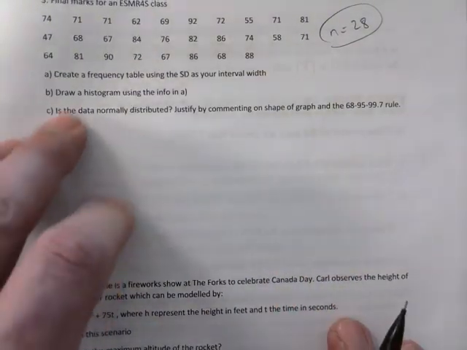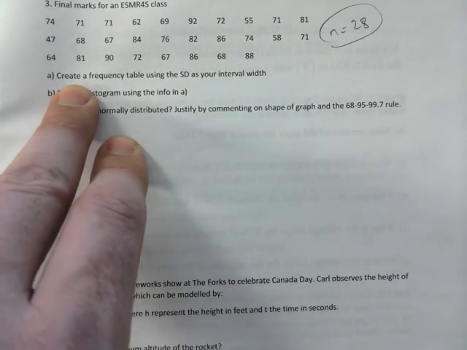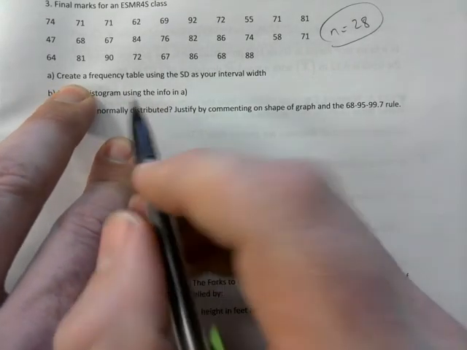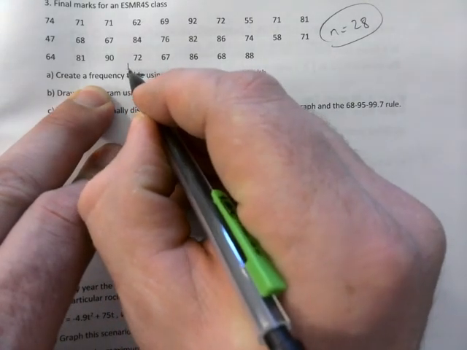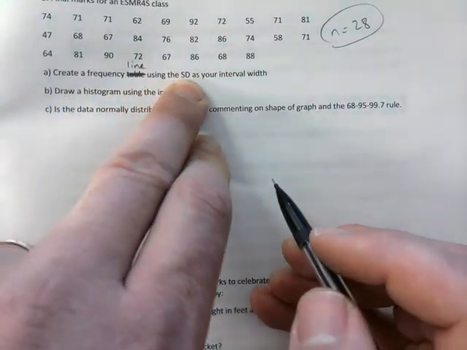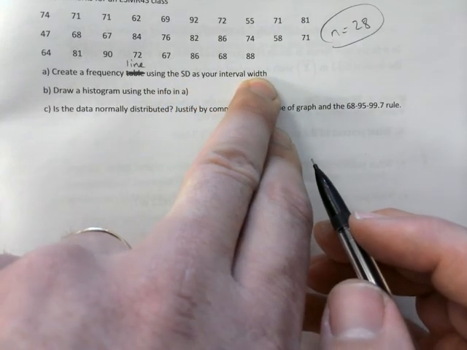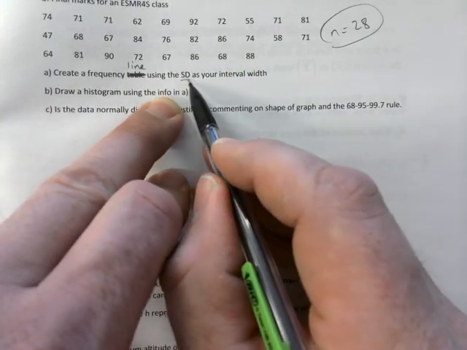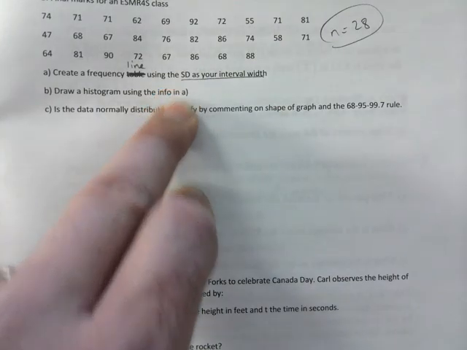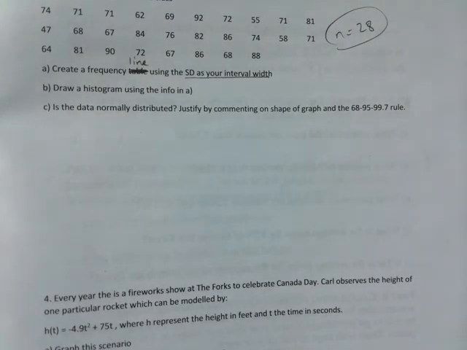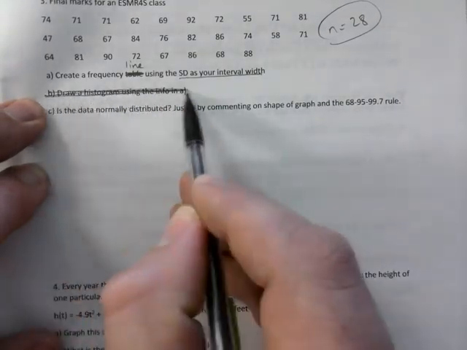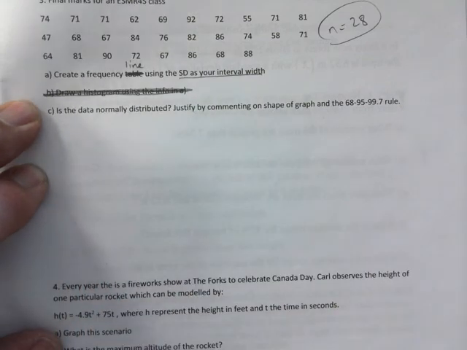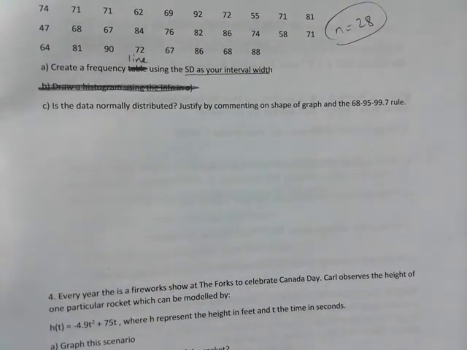I will change the question here because I made up a frequency line. Okay, create a frequency line using the standard deviation as your interval width. It is always going to be the case. There is no exception on that. So I'm just telling you that. And so we're going to scratch B. I'm not going to ask you to make a histogram. It's too time consuming. Okay.